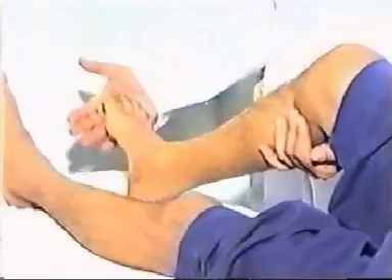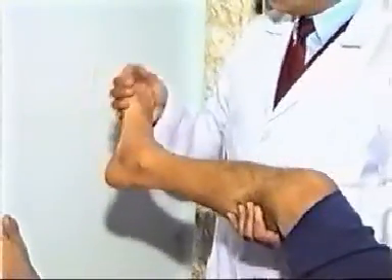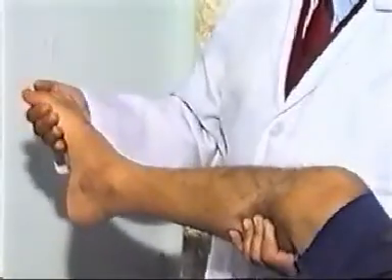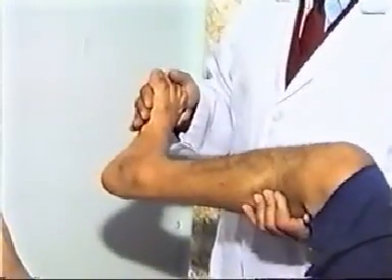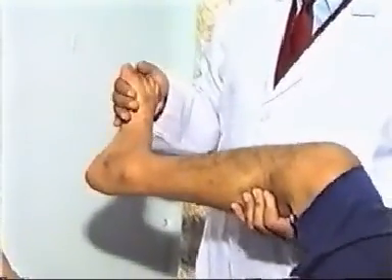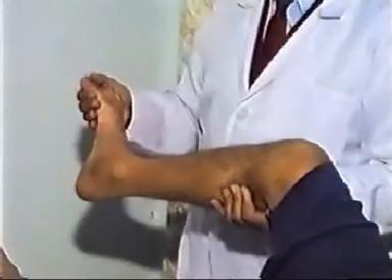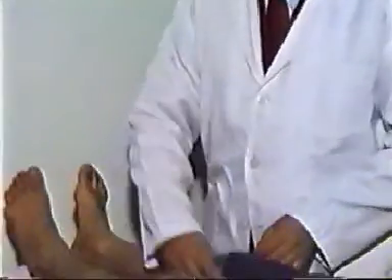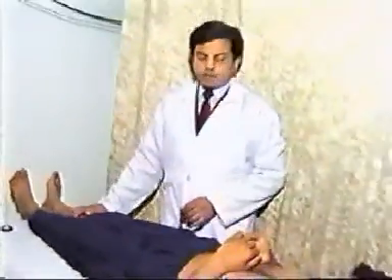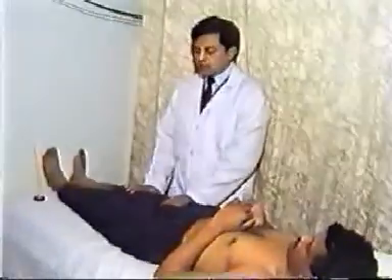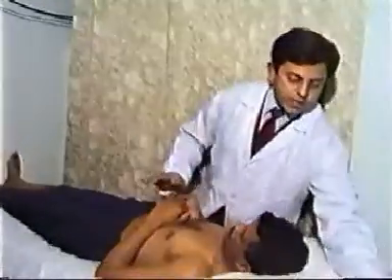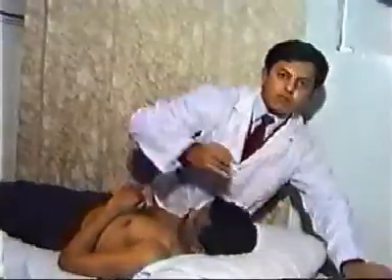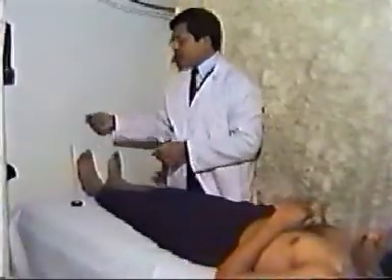Looking out for the ankle clonus, you hold the leg like this and flex the foot 3-4 times and hold it there. In case a clonus is present, the foot will keep on moving like this. So this is what finishes the deep tendon reflexes. Sorry, and now we go to the superficial reflexes, in which you have the plantar reflex.